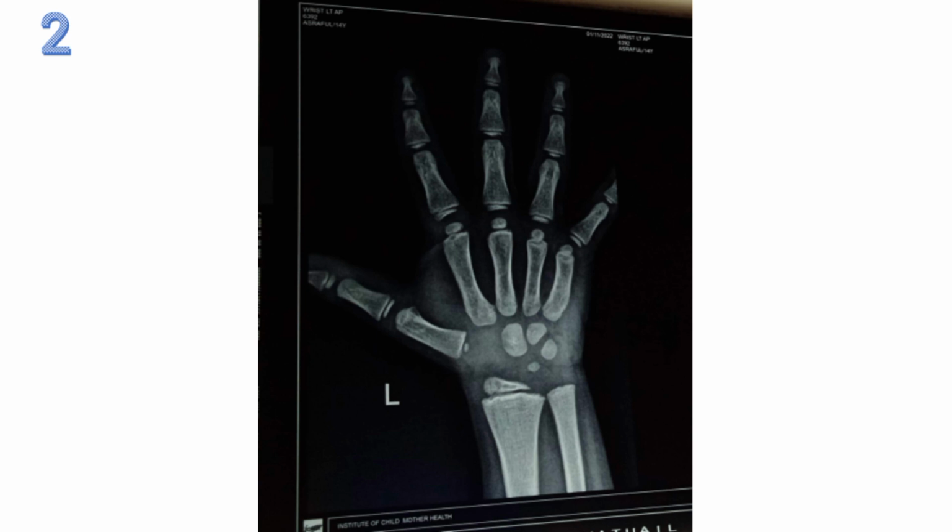So bony age of this X-ray is 3 to 5 years, but actually the age was 12 years, and when the age is given 12 years, so there is definite delayed bony age. One of the DD is hypothyroidism.